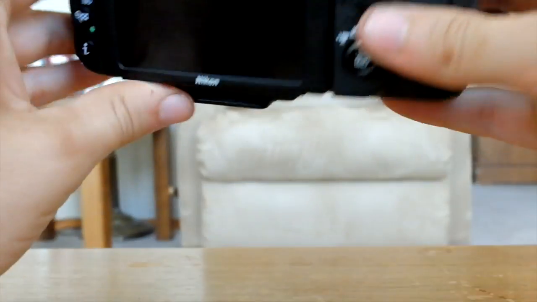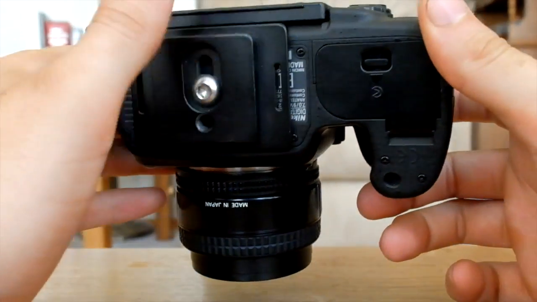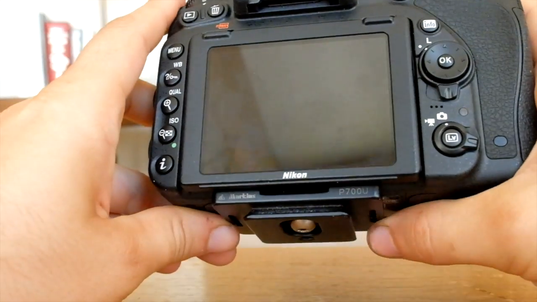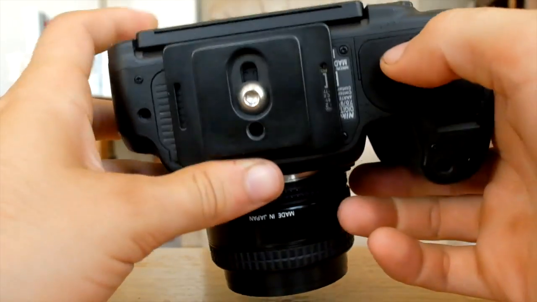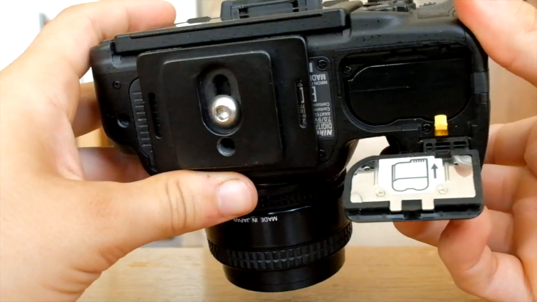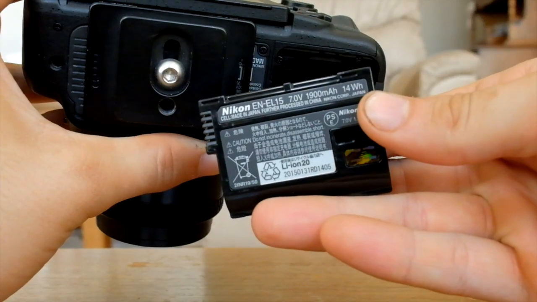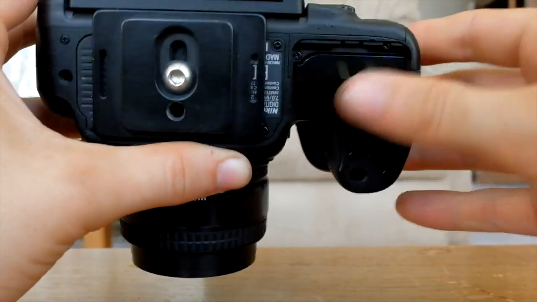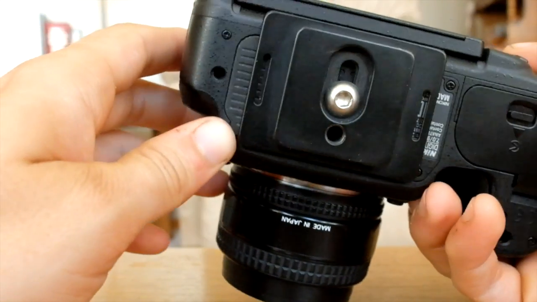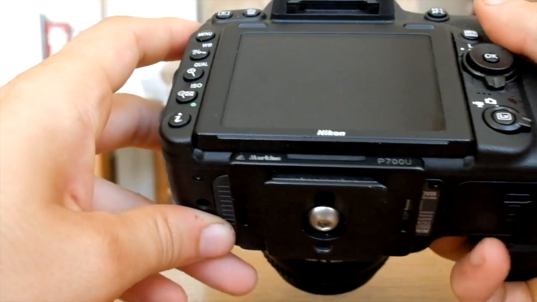Moving on to the bottom of the camera, normally you'd be able to see a standard tripod socket there. I have an Arca Swiss compatible quick release plate on there right now. On the bottom we also have the battery, which is the EN-EL15. Underneath here we have a socket for the MB-D16 battery grip, which I don't have.